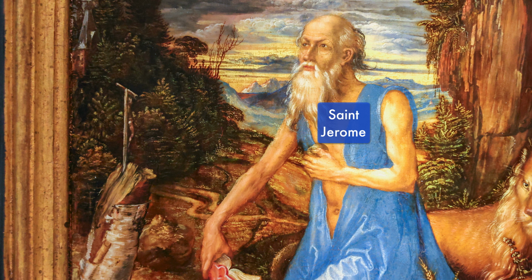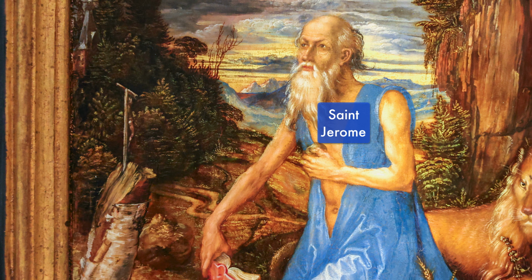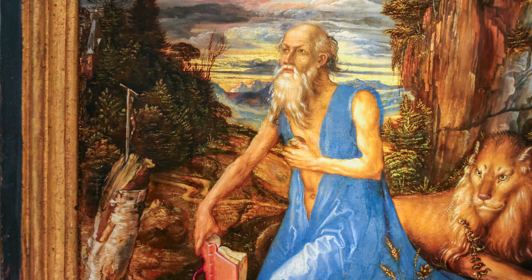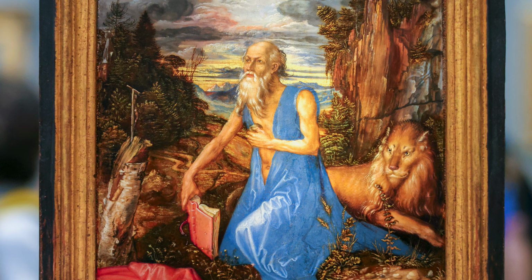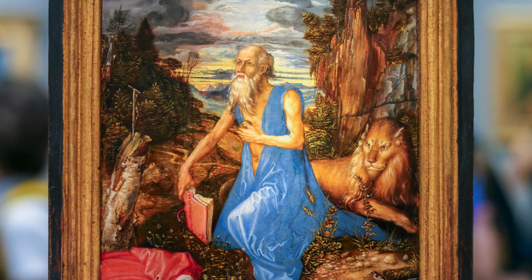This is Saint Jerome, an important figure in the early Christian church, who famously translated the Christian Bible from Hebrew and Greek to Latin, a version known as the Vulgate.